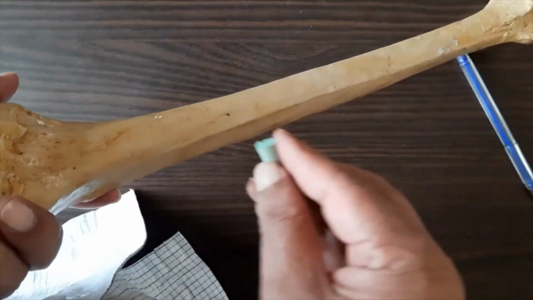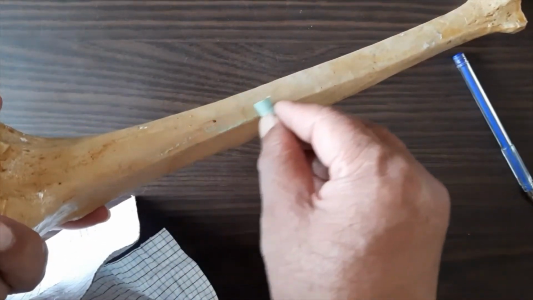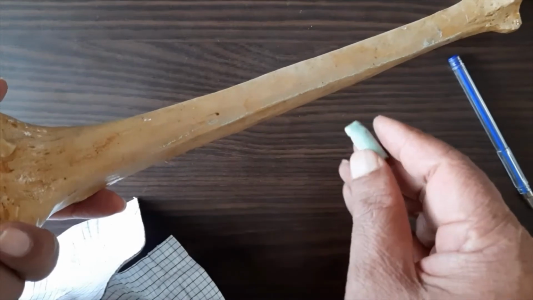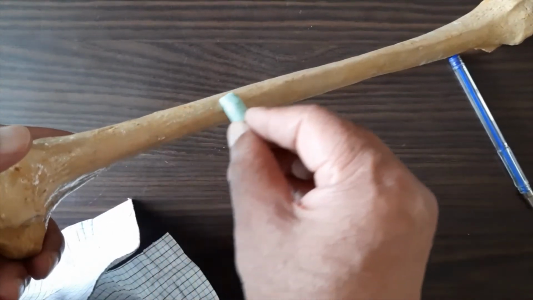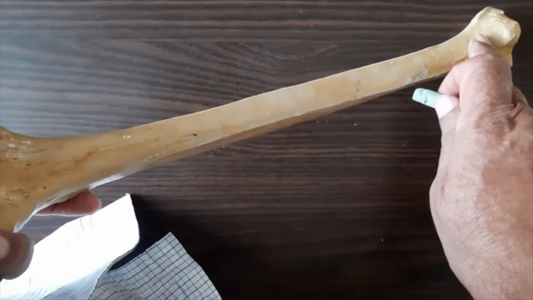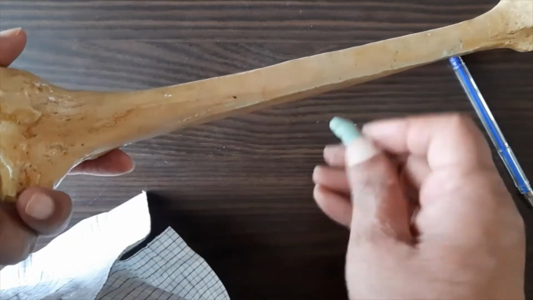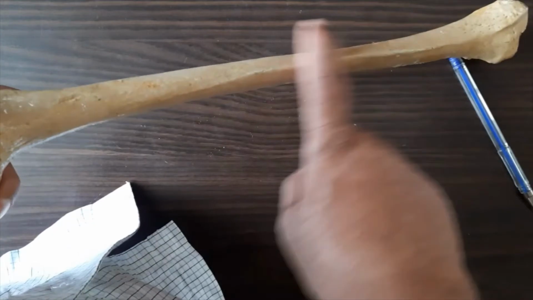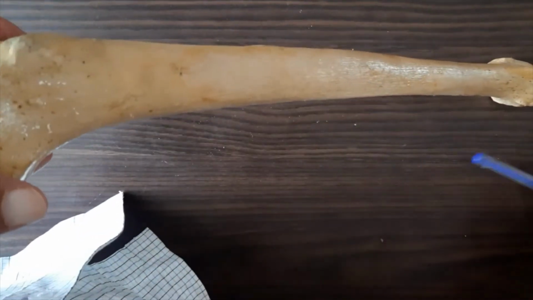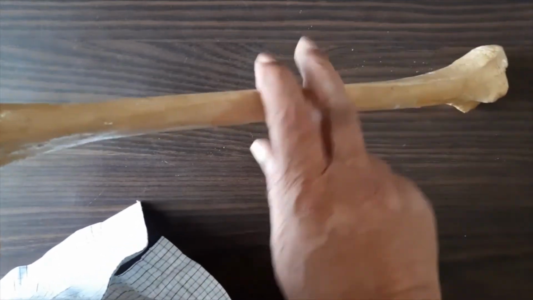Now between the medial border and the interosseous border, let me use the chalk. This is the interosseous border, or the lateral border, and this is the medial border here. This surface here is called the posterior surface. So now you understand the three borders and three surfaces of the tibia, right? So this is the tibia.